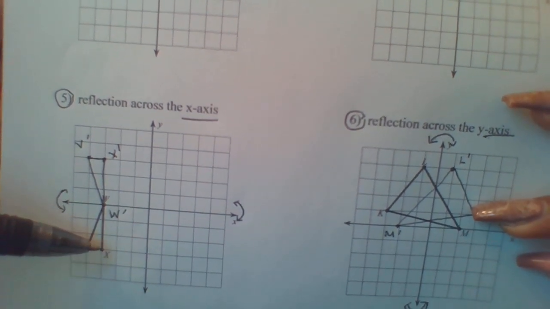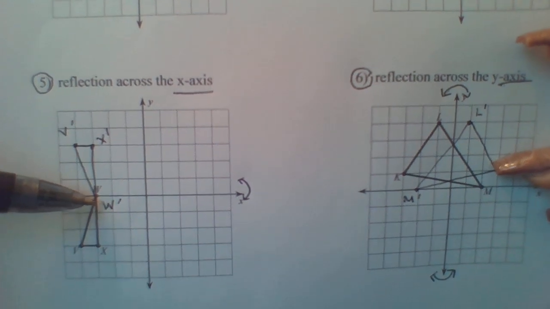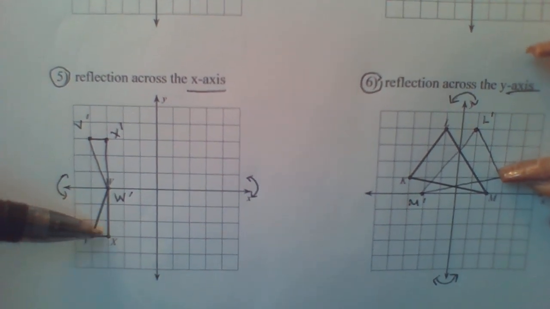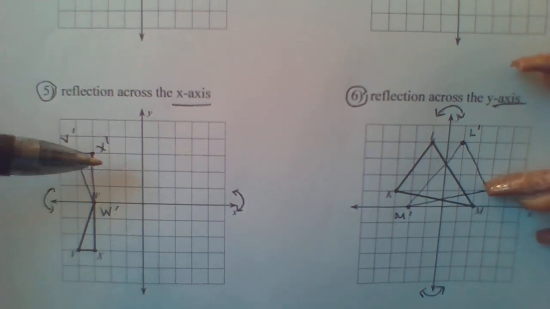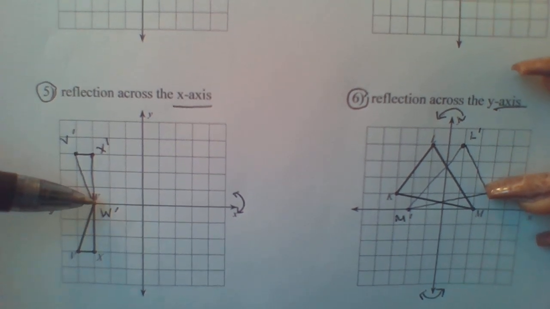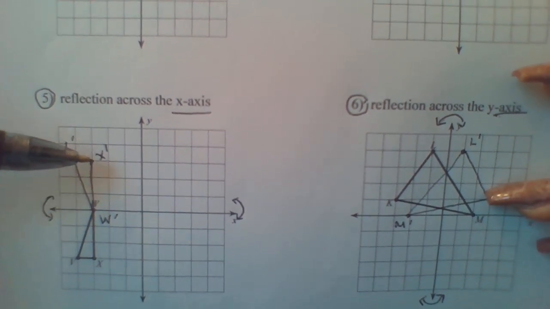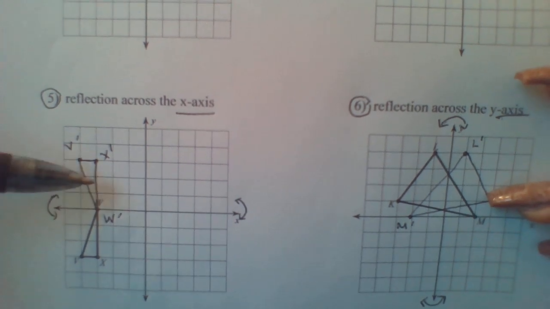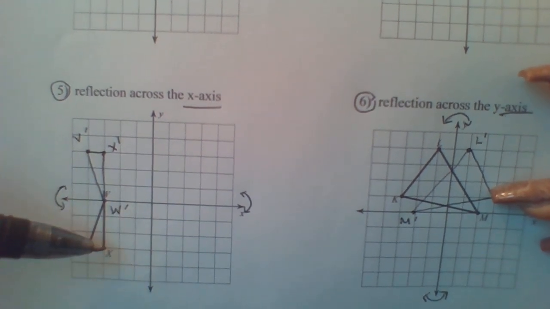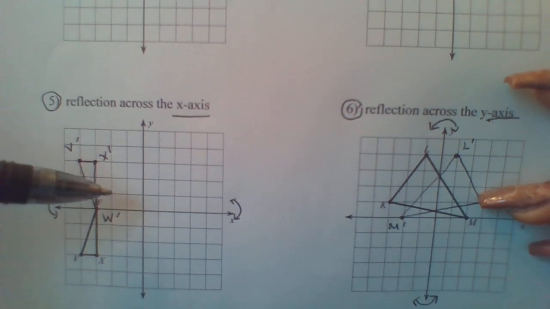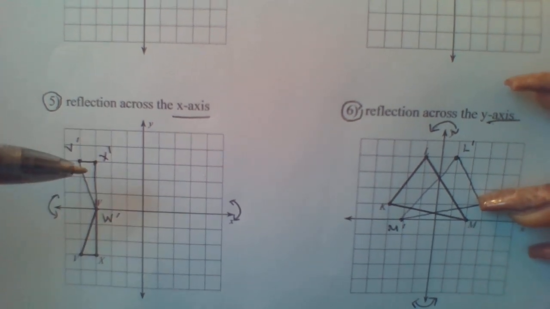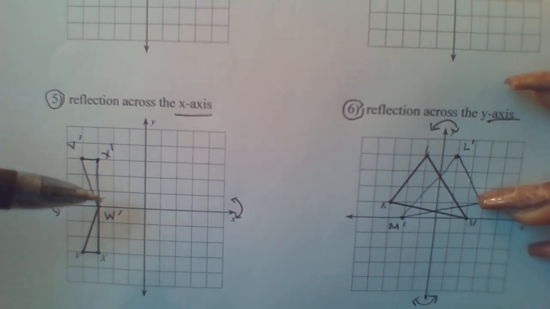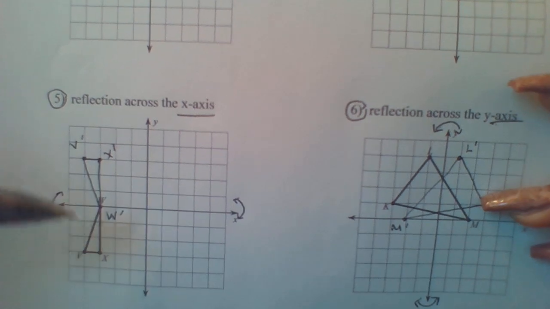We do the same thing with X. Again, X is 3 units below the line, 1, 2, 3. So to reflect it over the x-axis, we're going to go 3 units above the line, 1, 2, 3. Notice we don't move horizontally at all. We're just flipping this point over this line. So this flip just requires that we make sure this distance is equal on the line of reflection. And that's number 5.